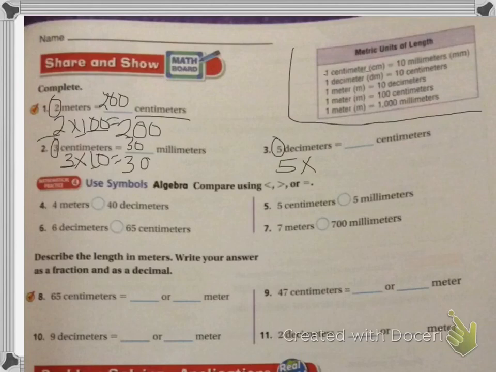I see that in 1 decimeter there are 10 centimeters. So I'm doing 5 times 10. I have 1 zero. And 5 times 1 is my basic fact, so I've got a 5. So my answer is 50. Okay, so same operation we've been doing, just different units of measure. We've got our charts there to help us out.